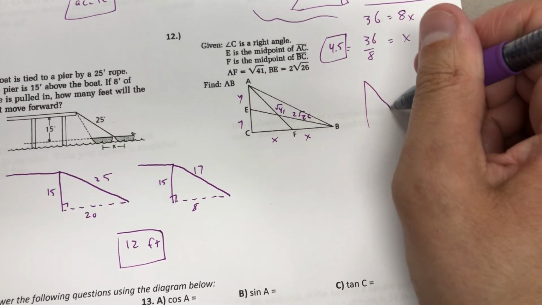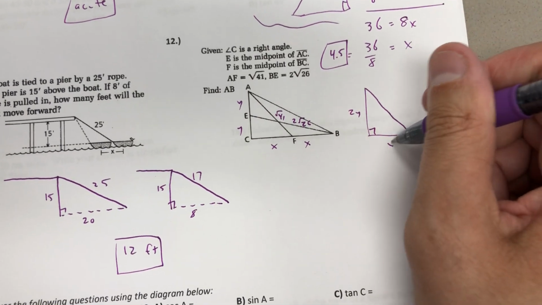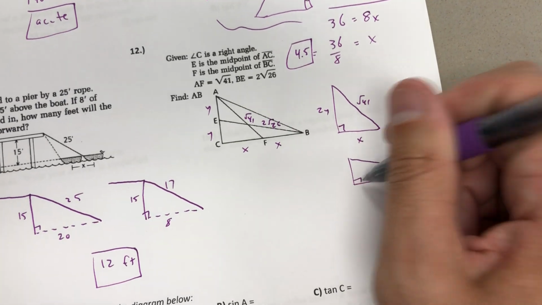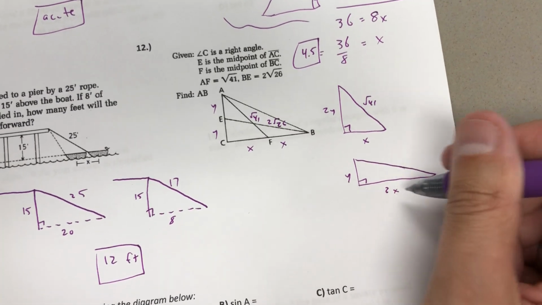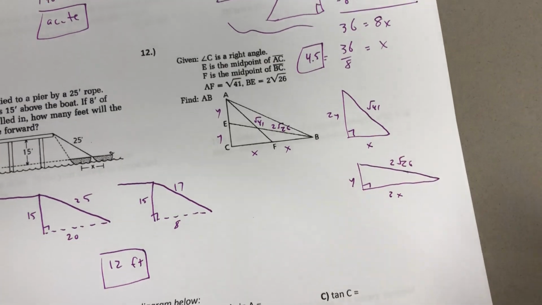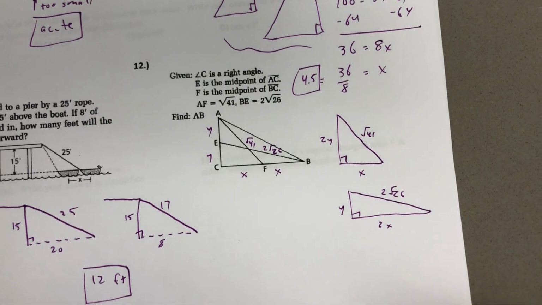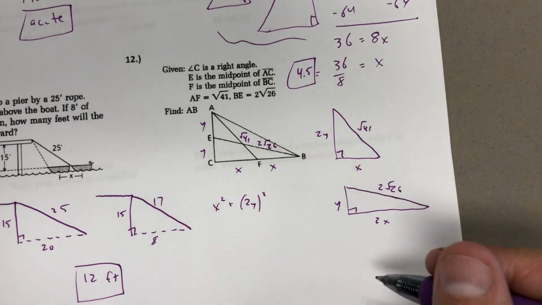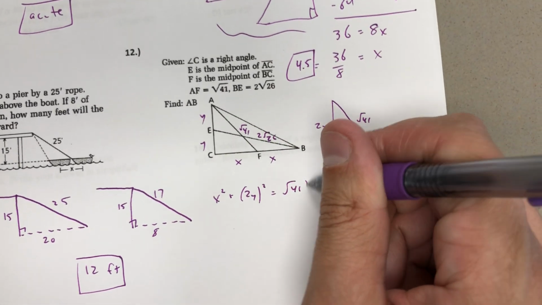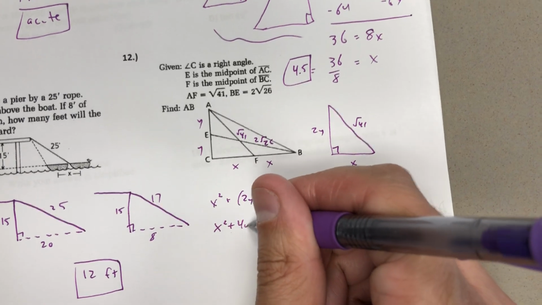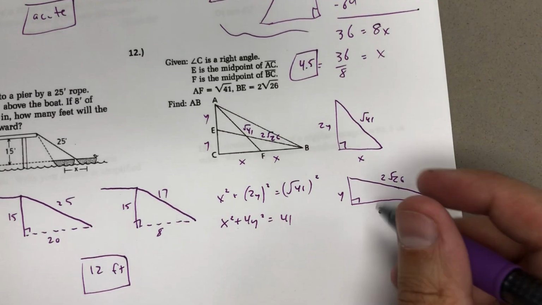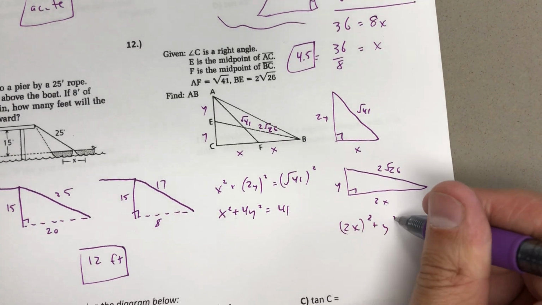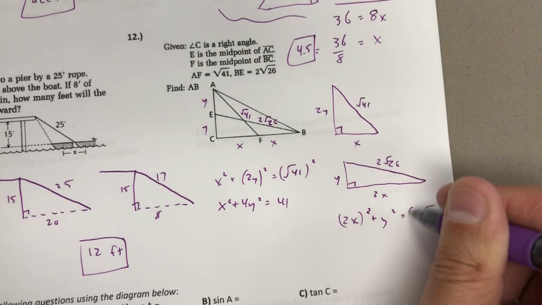And so, for example, I have a triangle with a side length of 2y and x and radical 41. And I've got that long, thin triangle with a y and a 2x and a 2 radical 26. And I can do Pythagorean theorem equations for both of these. That's going to be x squared plus 2y squared, make sure the whole thing is getting squared, is equal to radical 41 squared. And that's just x squared plus 4y squared is 41.